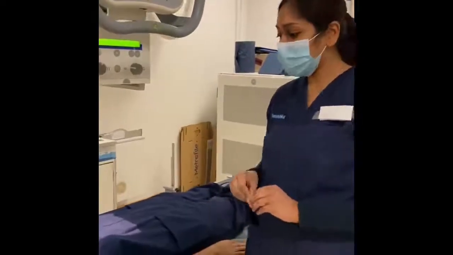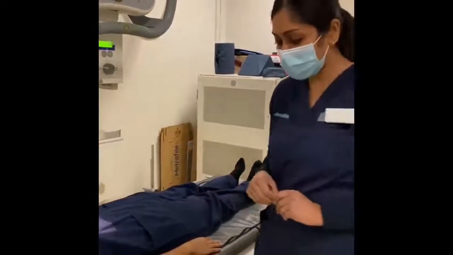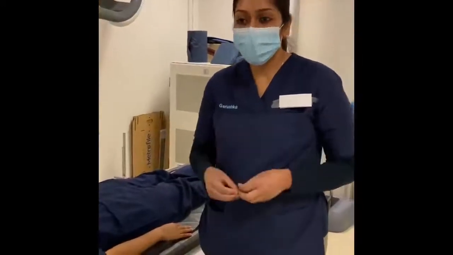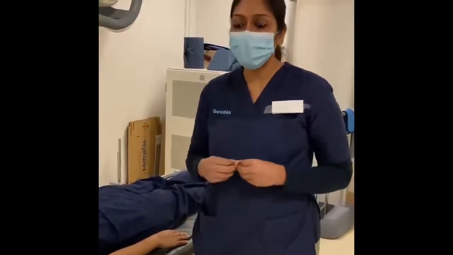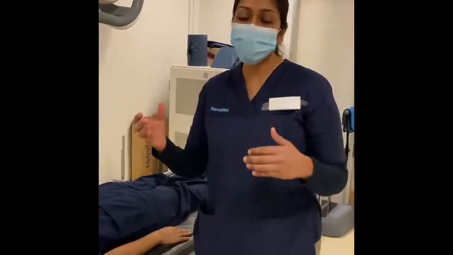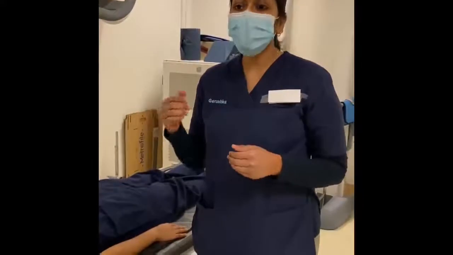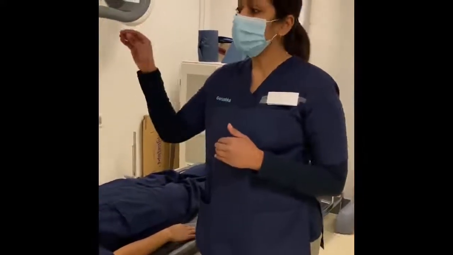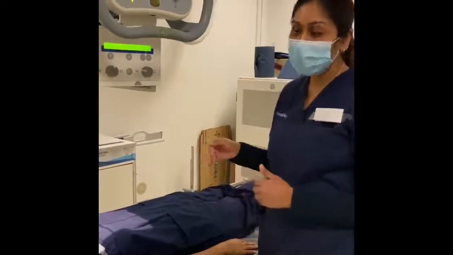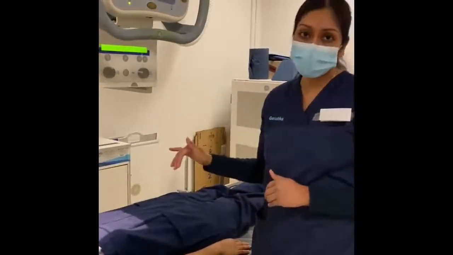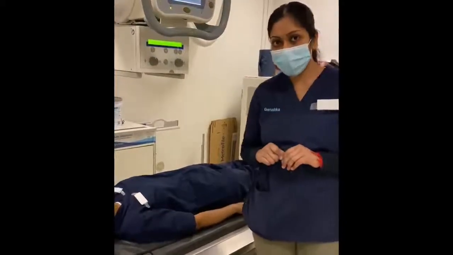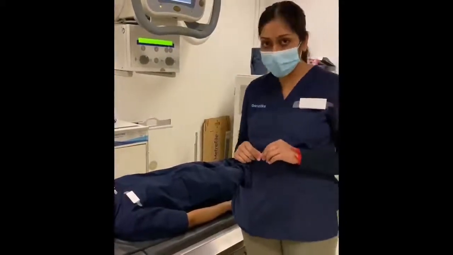So now we're just going to move on. Take note that when you're writing your exams, you need to mention whether it's done erect or supine, as that will also determine your centering ray. Because this patient is lying supine, the centering ray is in a vertical direction. Our first view that we're going to do is the T-spine AP view.